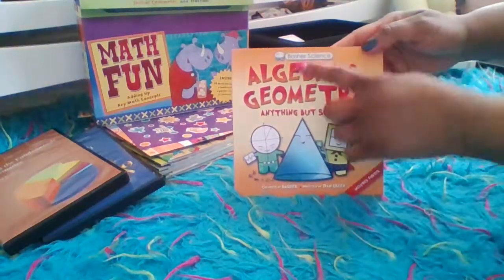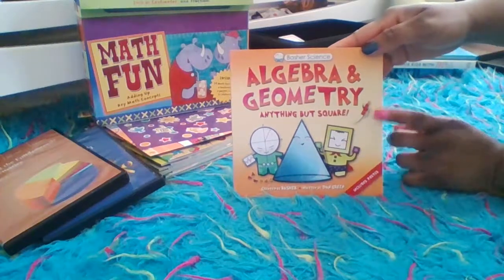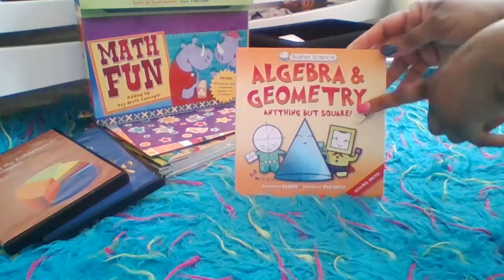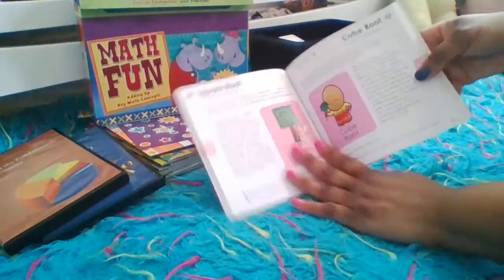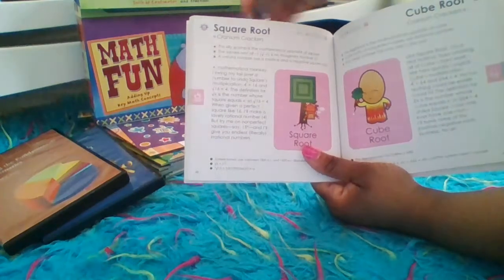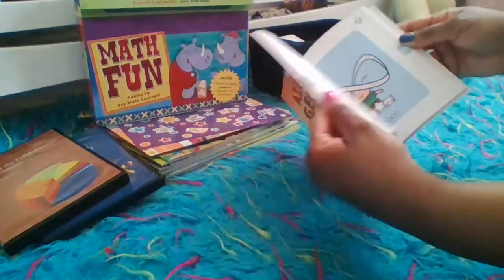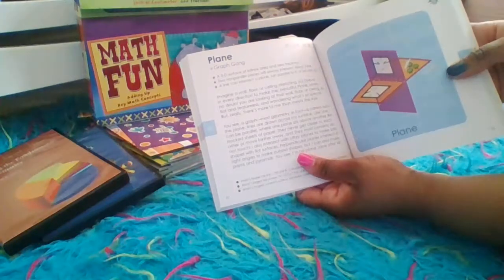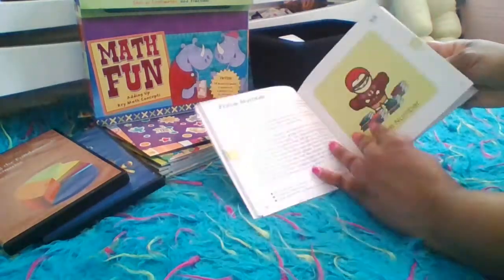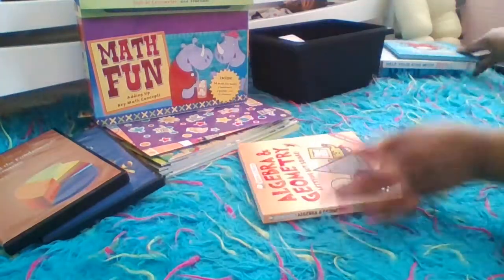And here are some other resources that we use. This here is Basher Science. They make excellent books, by the way, for science and for math. So this is a resource we use if we are working on an algebra or geometry problem. He can use this, and this just helps him understand concepts in a very easy, fun way. So for square root, it explains what a square root is, but in a fun way. Coordinate planes. If he's doing a coordinate plane, this helps him figure that out. What is a factor? Prime numbers, odd numbers. This is a really good resource. All their books are good.